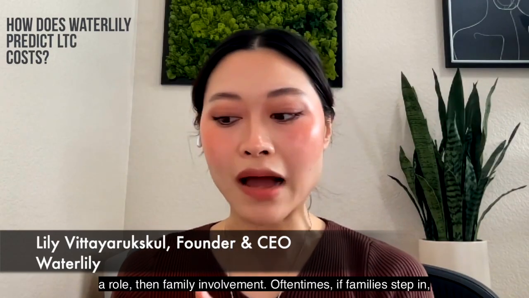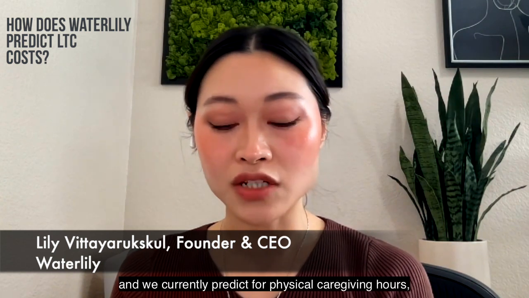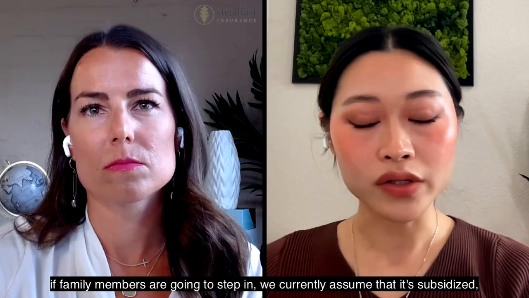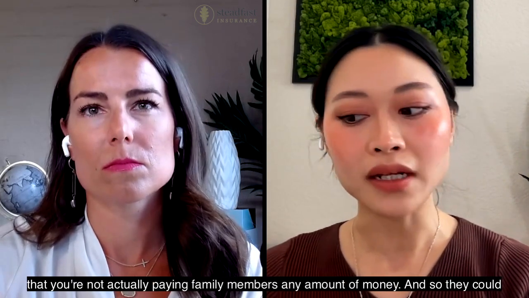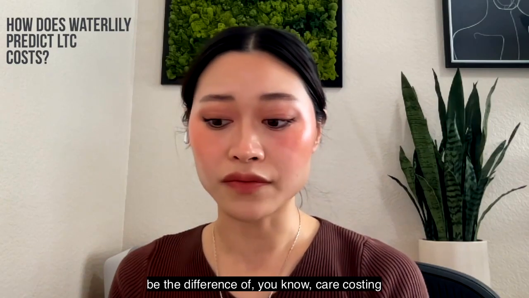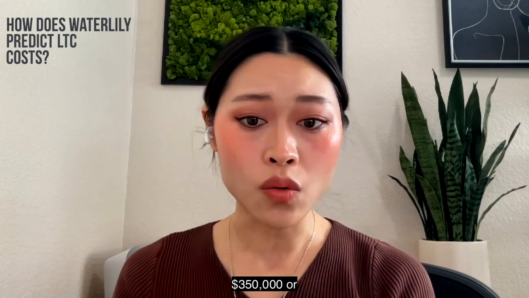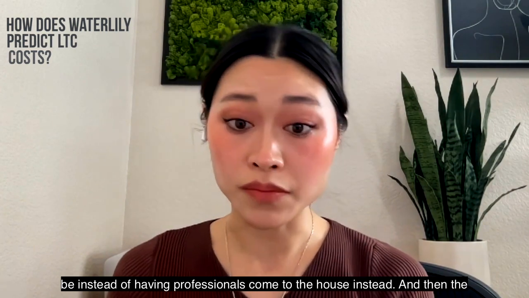Then family involvement. Oftentimes, if families step in, and we currently predict for physical caregiving hours, if family members were to step in, we currently assume that it's subsidized, that you're not actually paying family members any amount of money. And so they could be the difference of care costing $350,000 or $200,000. That's how massive the help could actually be, instead of having professionals come to the house instead.